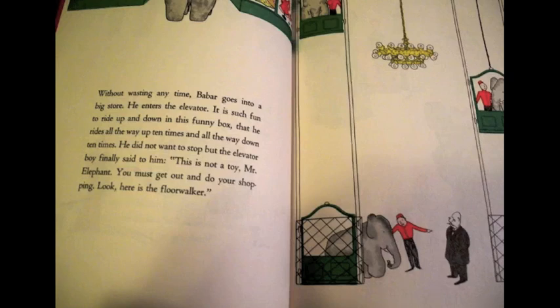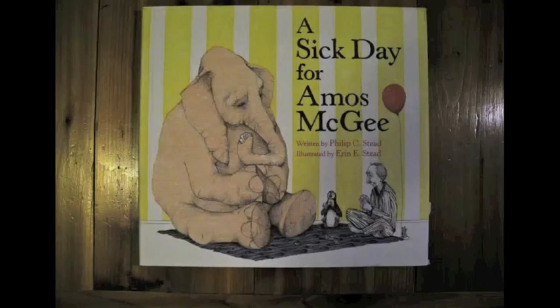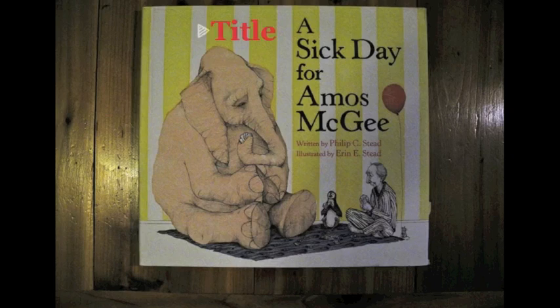Now, let's look at another book. I'll show you one, and you show me yours. Can you show me the front cover? Great. Can you point out the title? The title of my book is in big black type, A Sick Day for Amos McGee. Where are the names of the author or writer of your book and the illustrator or the person who made the drawings?